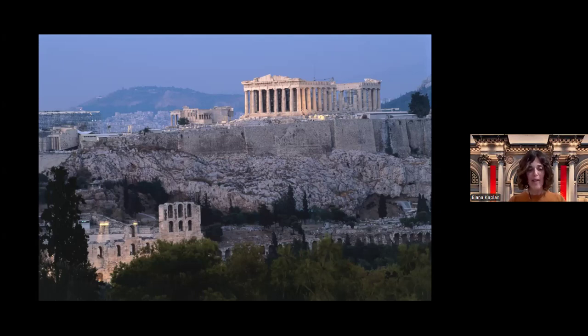So the Parthenon was a resplendent marble temple. It was built between 447 and 443 BCE. So about 100 years before Alexander the Great. And it was dedicated to Athena. The Parthenon was dedicated to Athena, the guardian goddess of Athens.